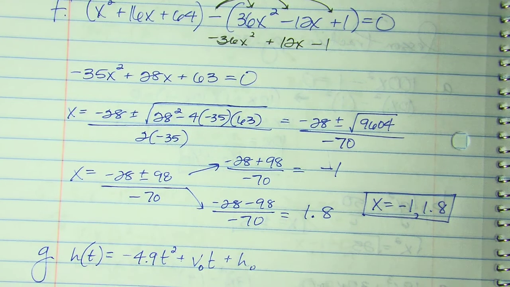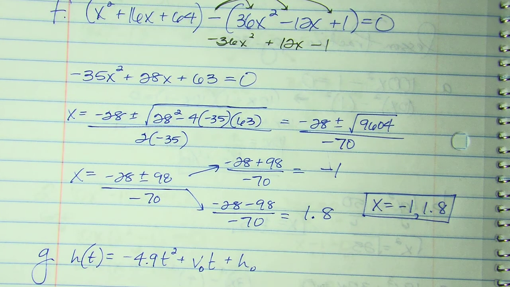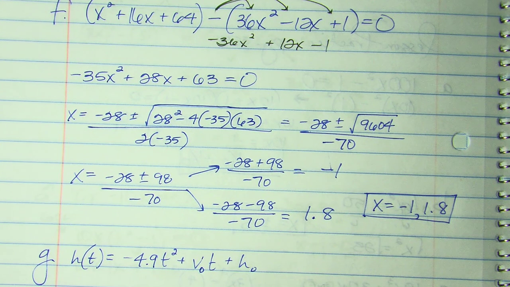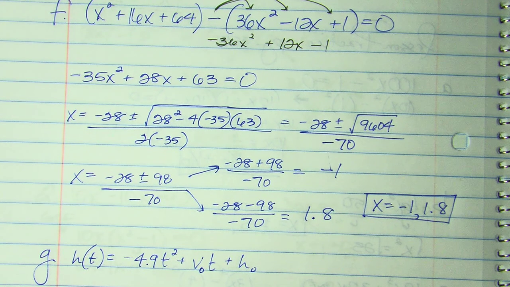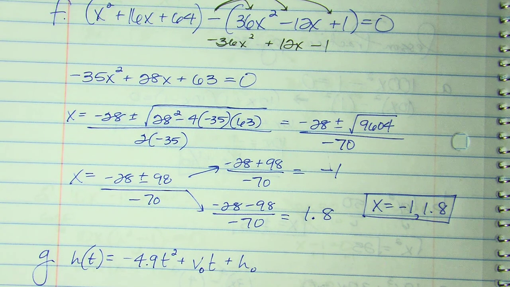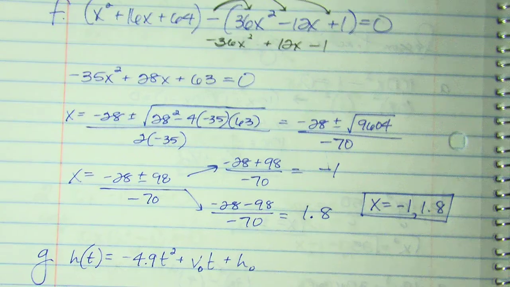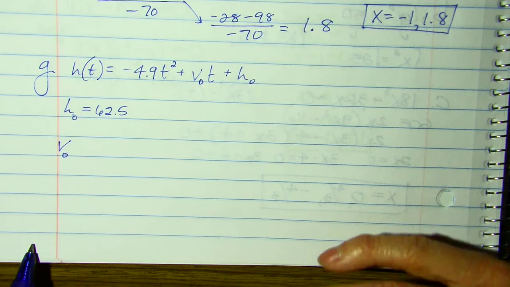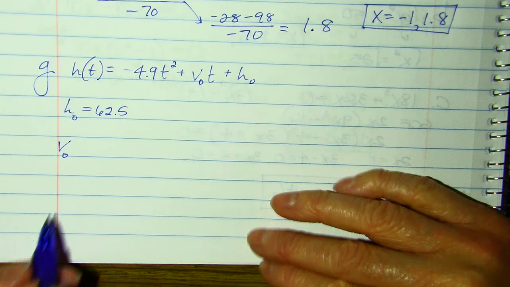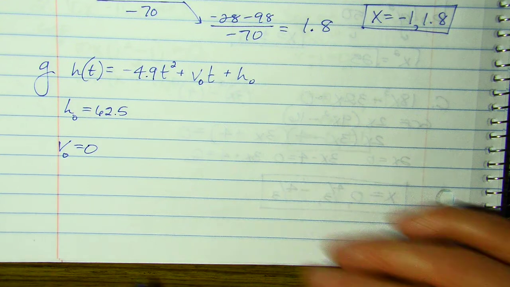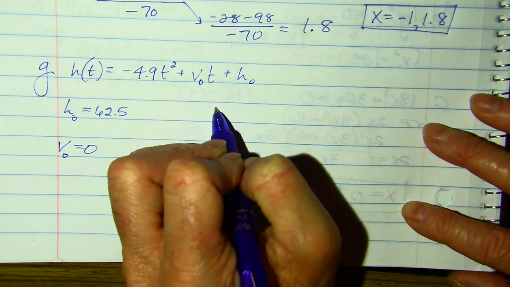They've told me that the initial height is 62.5, and the velocity is 0. And it asks how long it takes for the object to hit the ground.